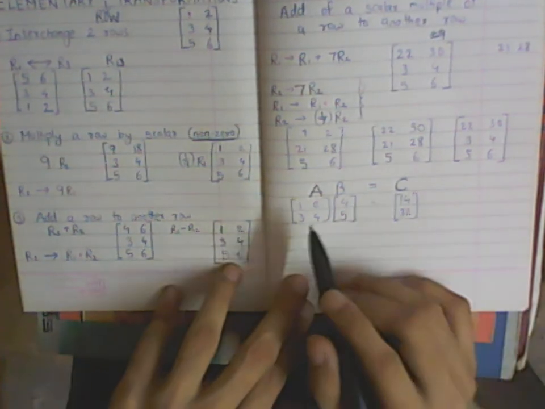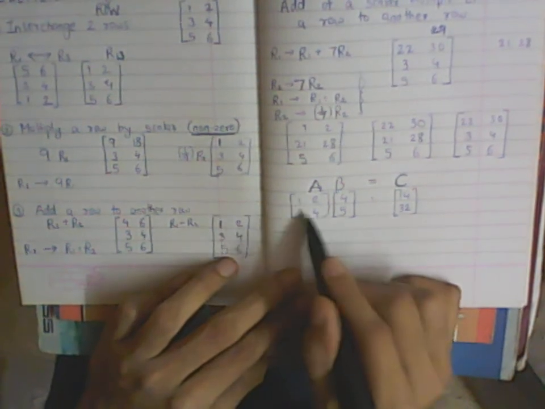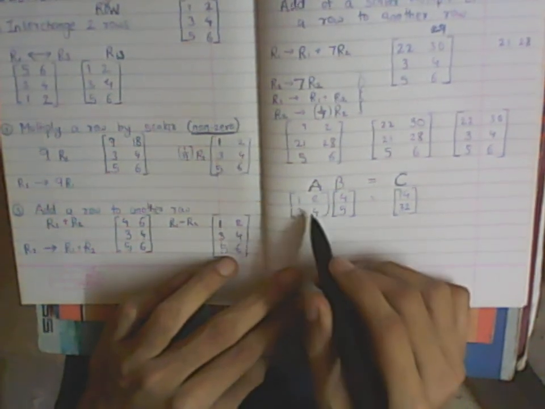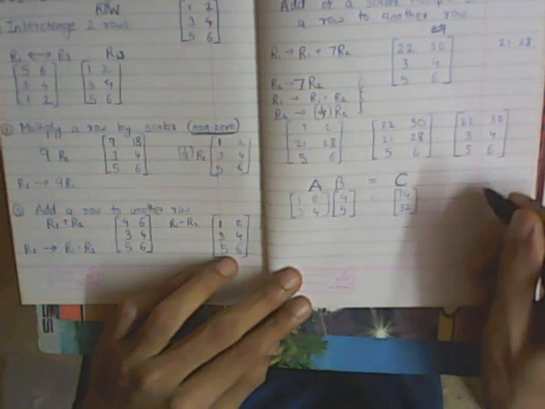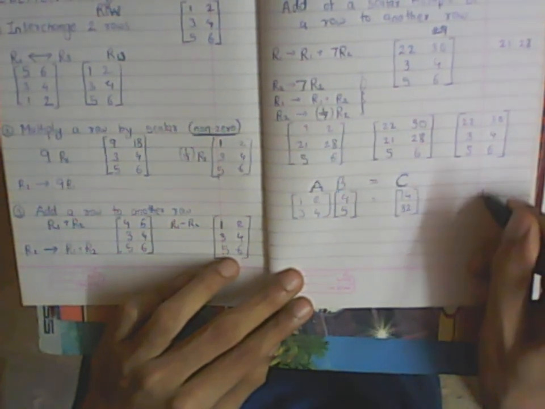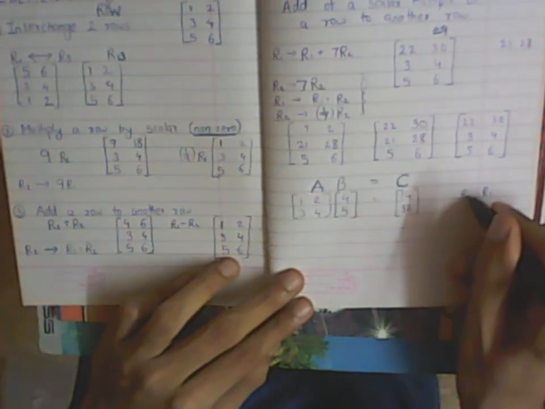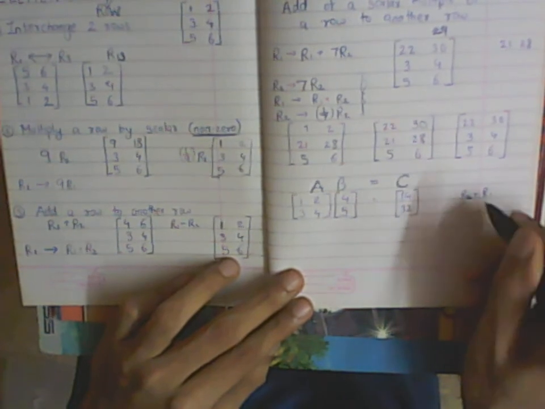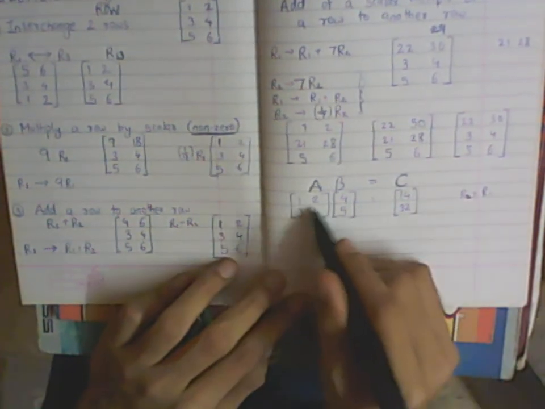The thing about elementary row transformations is this. If you do some elementary row transformation on this A matrix, so let's say I do this transformation: I add the first row to the second row. So I do this transformation R2 plus R1. So this matrix will change.